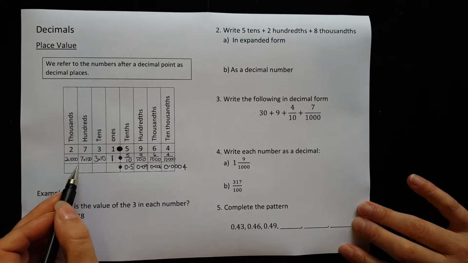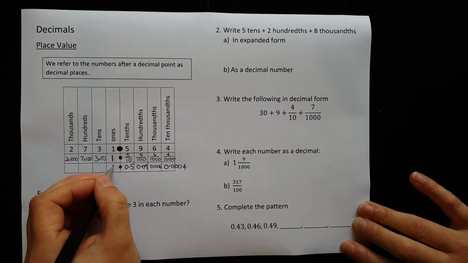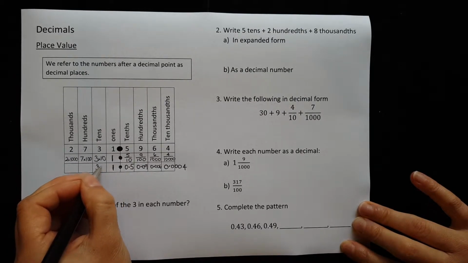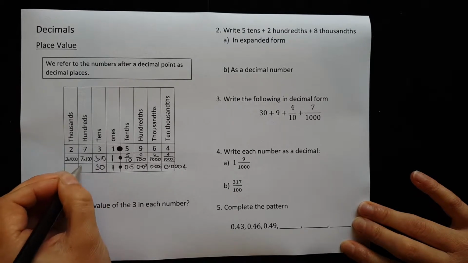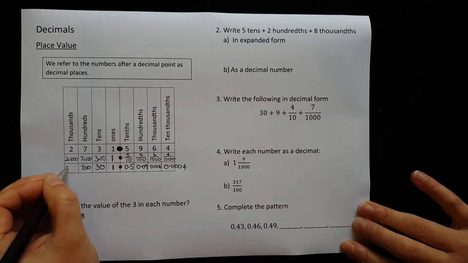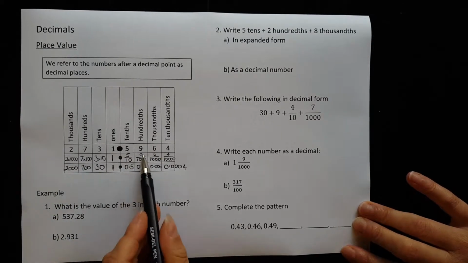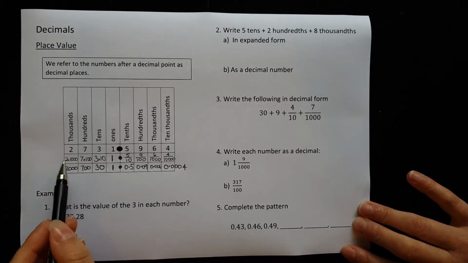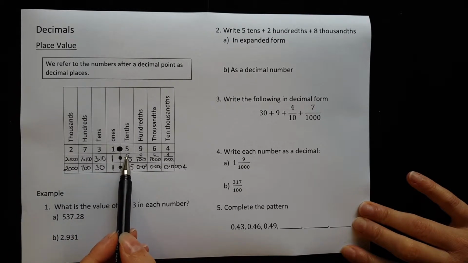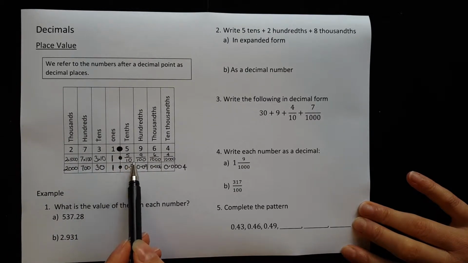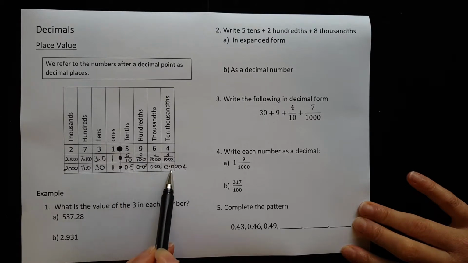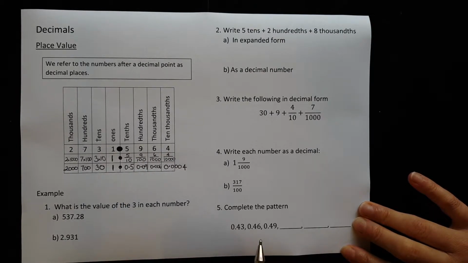On the left hand side, we can write this as 1. I'm just going to put them in their tens value, so that'll be 30, 700, and 2,000. We really want to focus on this part today. These things you've learnt before, but the decimal places, we can write them as fractions or we can write them as decimals. We're going to be using this notation today with our questions. So let's have a look at the examples.